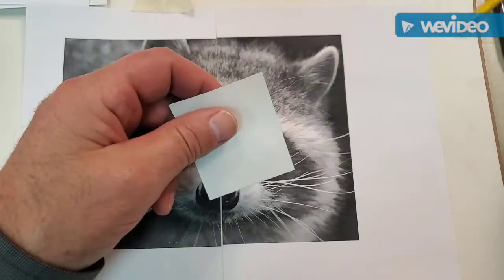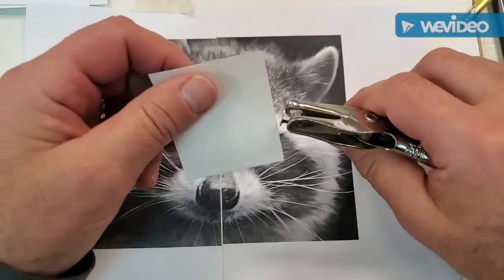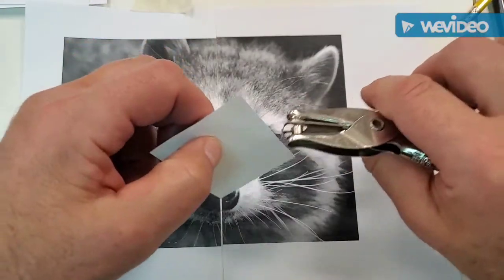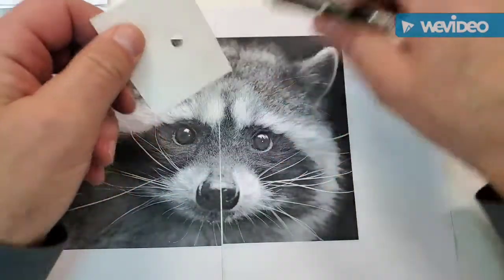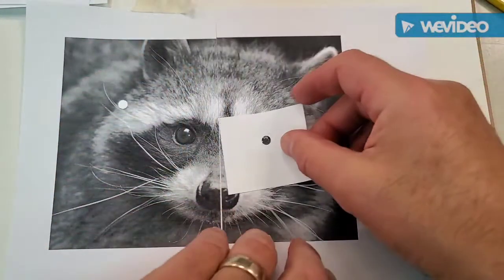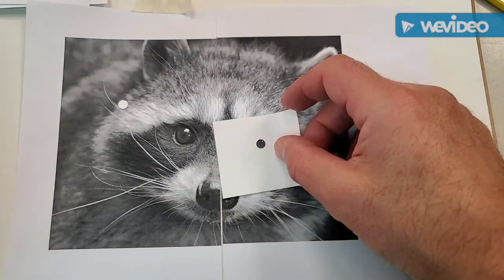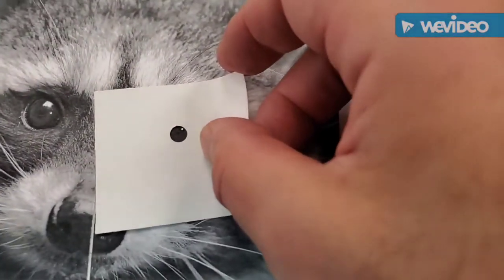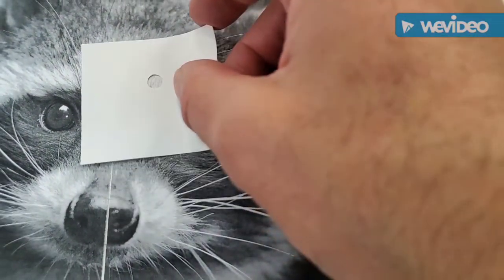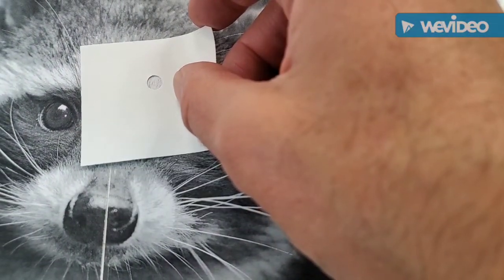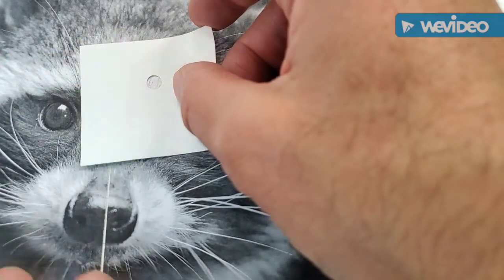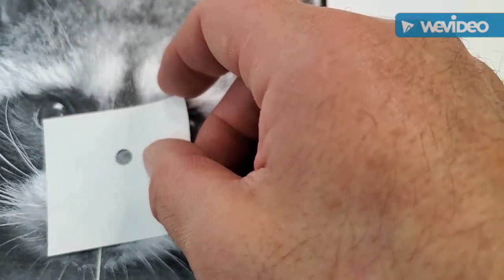Now, I've got something that I like to use. I call it my value analyzer, and all it is is a piece of paper. If I punch a hole in that piece of paper and look through the hole, I can see how dark something is. For example, at the center of the eye, it's really dark. I mean, look at that, it's really dark. But then up here, I can see that's really white. It's very light, very close to the paper. In some areas like here, it's kind of a gray.